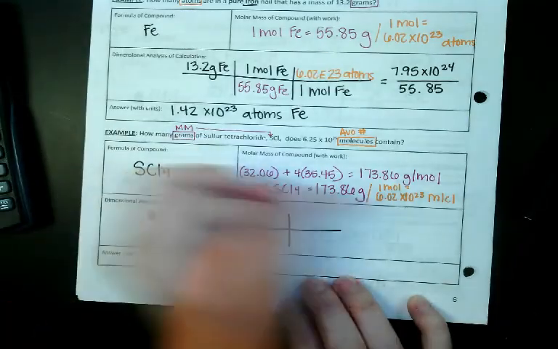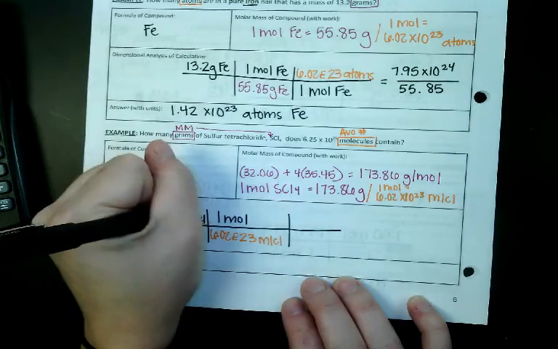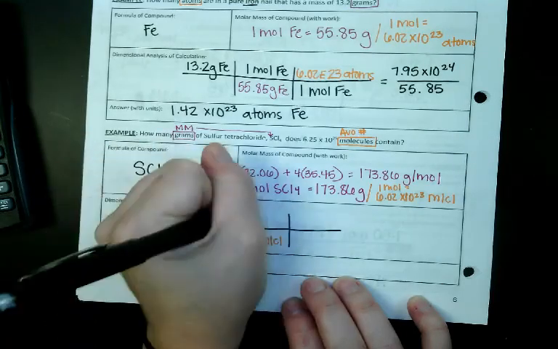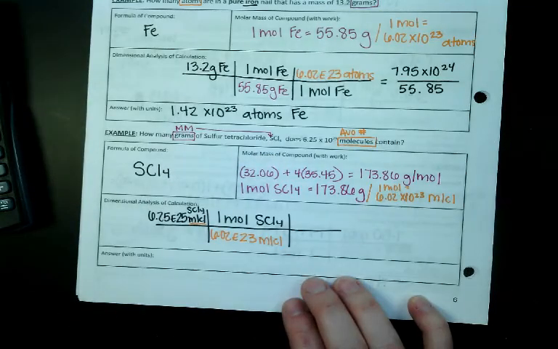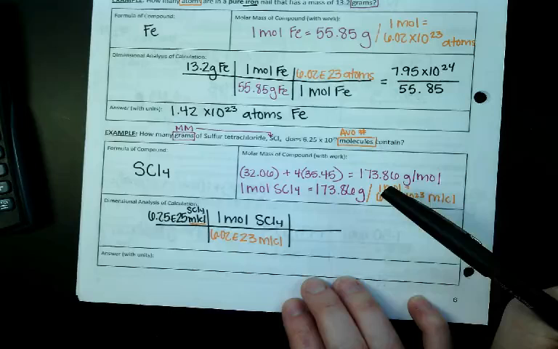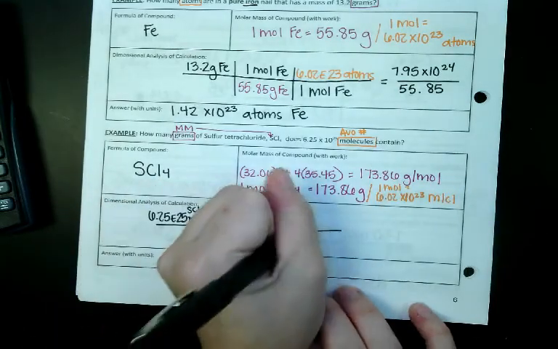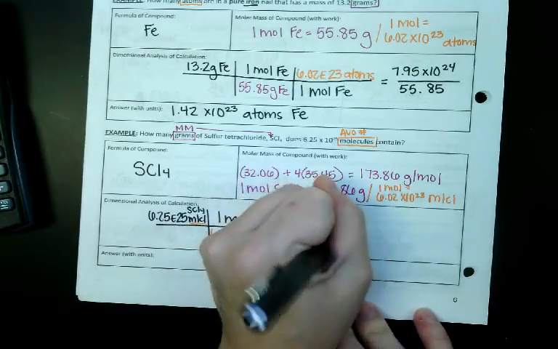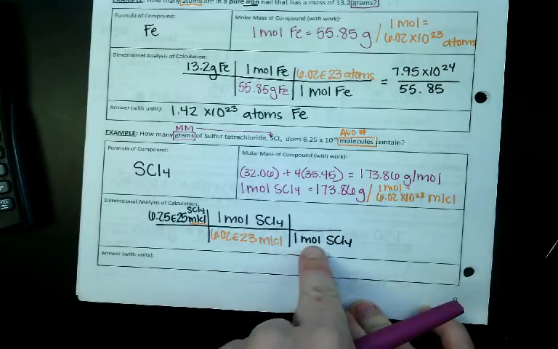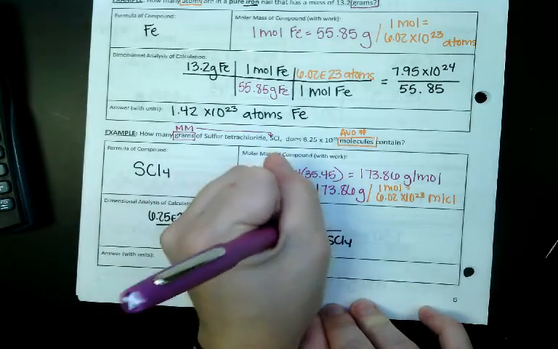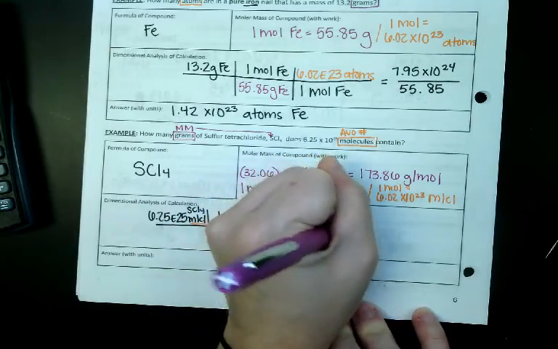And then on top of that is going to be 1 mole. Okay, and this is of sulfur tetrachloride. Okay. Now that gets me to moles, but again, I don't want moles. I want grams, so I got to use this one more conversion. So 1 mole of sulfur tetrachloride is going to go on the bottom, again, because moles is on top, so moles is on bottom. And then the molar mass, 173.86 grams, is going to go on top.